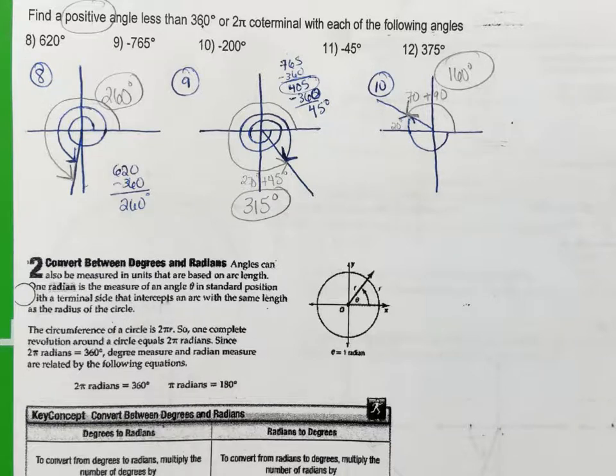Okay, see if you can try 11 and 12. See if you can try those two. Or do we still need to do those two together? What do you think? Yeah, you got it? Okay.